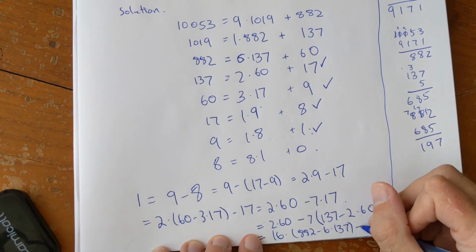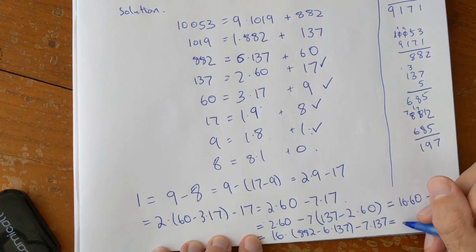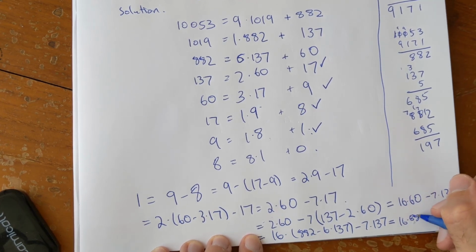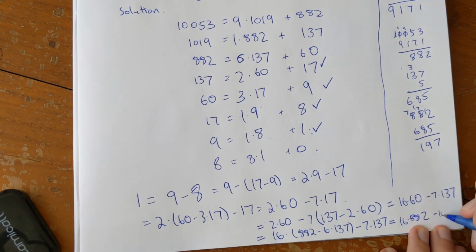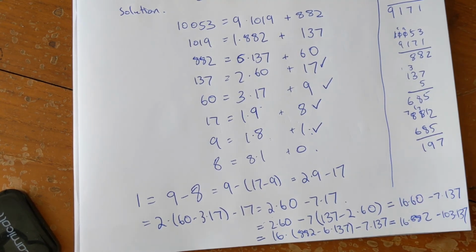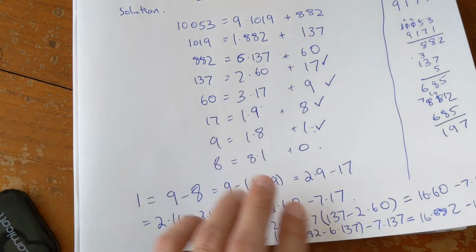And then minus 7 times 137. So now we get 16 times 882 minus 96 minus 7, minus 103. So I have 16 and 103.